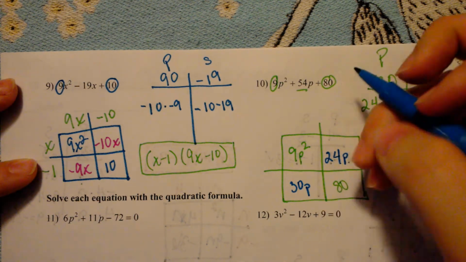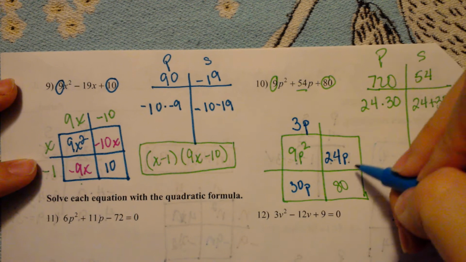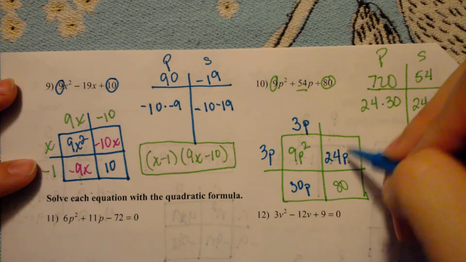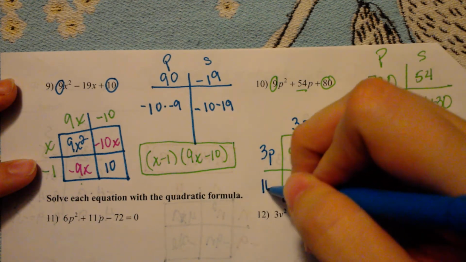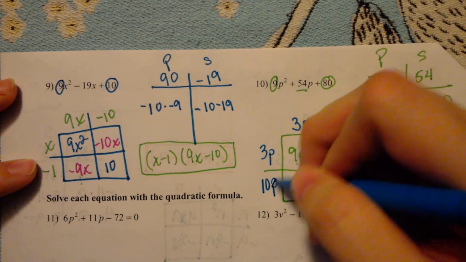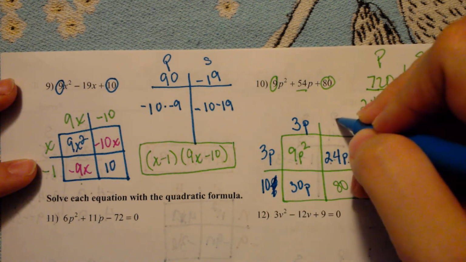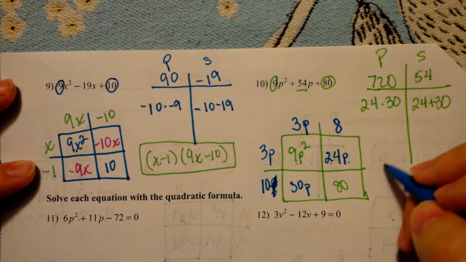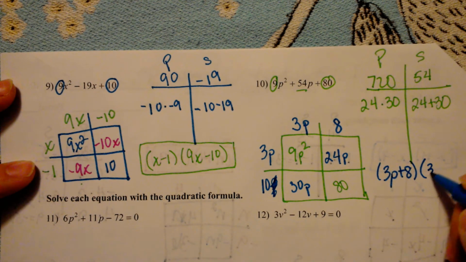So 9 and 30, we have a 3 in common and a p. Going across, there's a 3p. This is going to have to be a 10p. Oh no, there's no p, I'm sorry. Just a 10. So that means this has to be an 8 in common. So my factors are 3p plus 8, 3p plus 10.